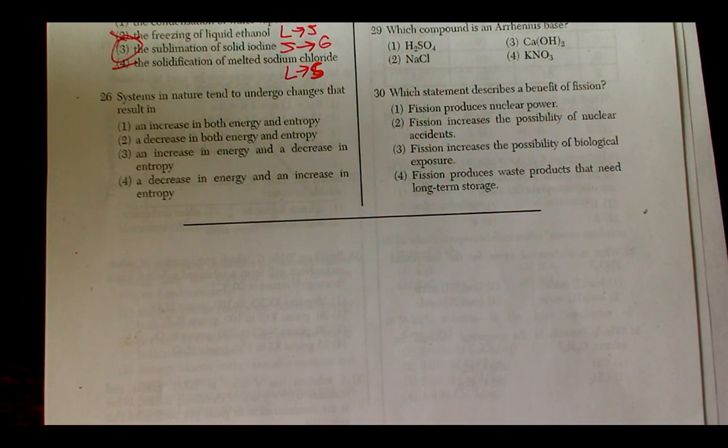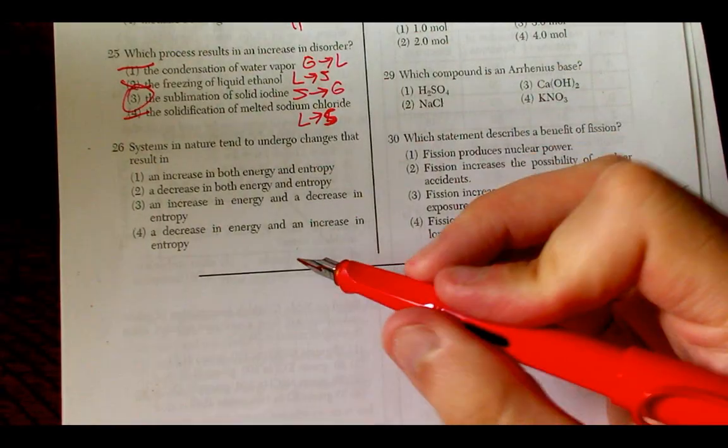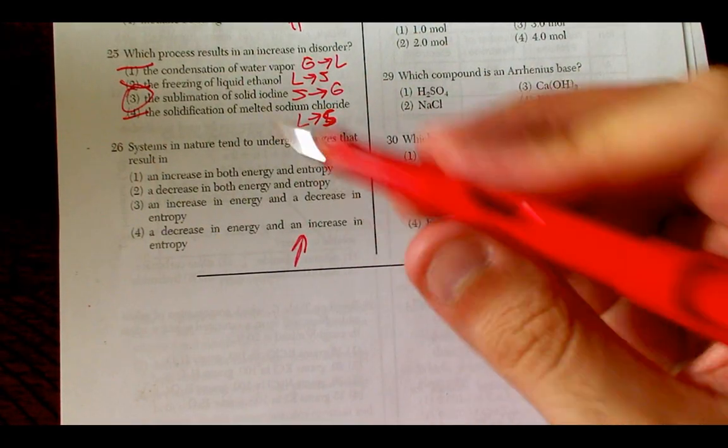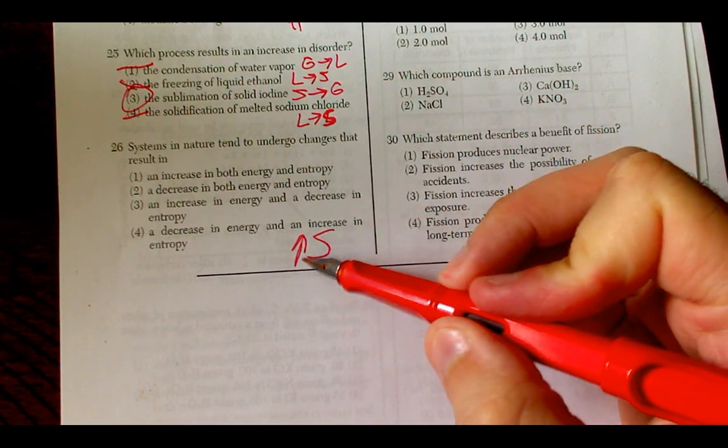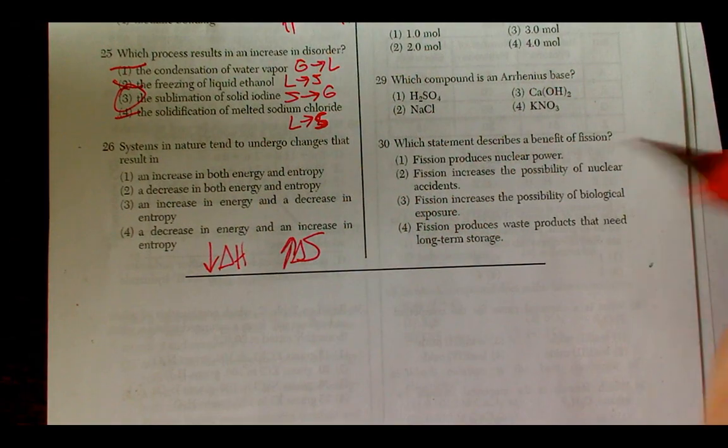26. Systems in nature tend to undergo changes that result in... Every year it's on the test. I've been telling you that since like November, whenever we saw it the first time. I think the test we saw the other day was question 22 or so. It's 26 this time. It's always right around this place. You're looking for an increase in entropy, that randomness and that disorder. We just saw in number 25, so an increase in that delta S. And you're looking for a decrease in delta H, a decrease in energy, a decrease in heat, decrease in enthalpy.